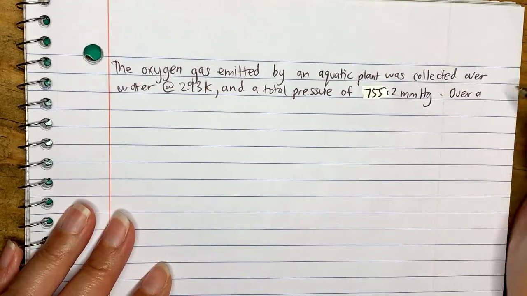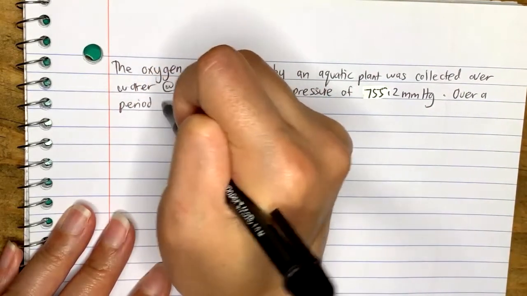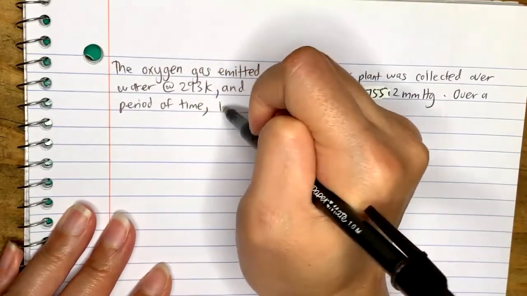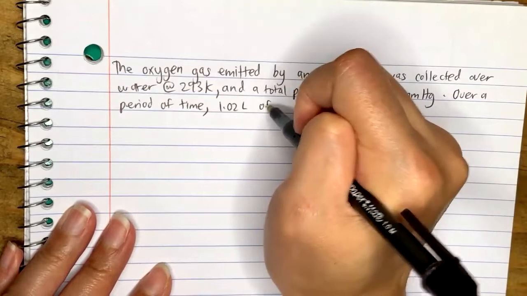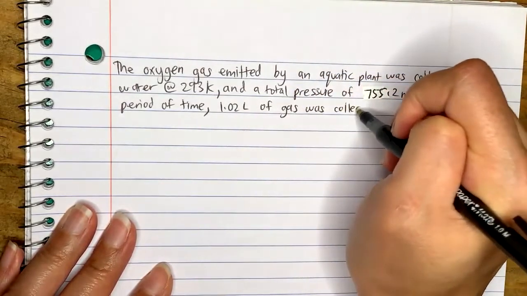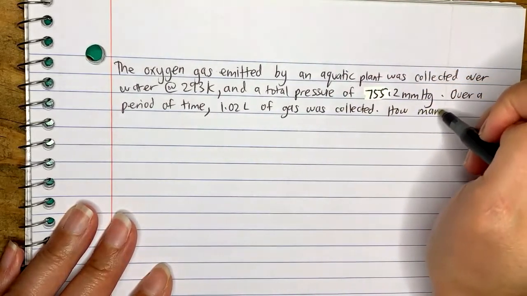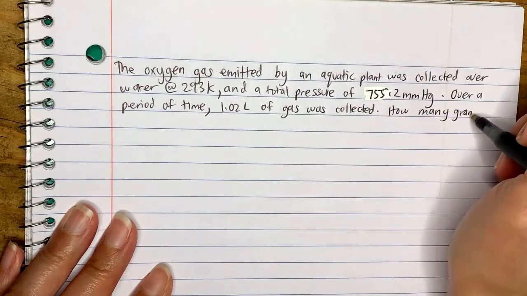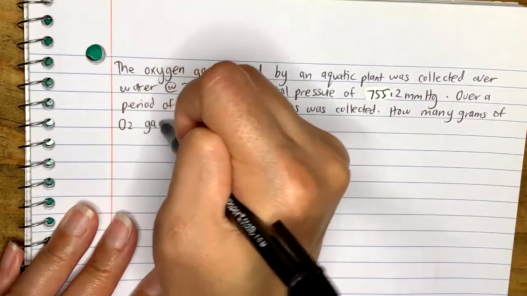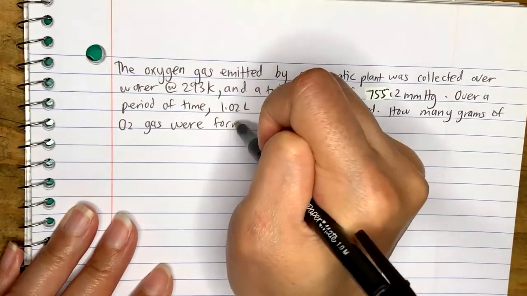Over a period of time, 1.02 liters of gas was collected. How many grams of O2 gas were formed?